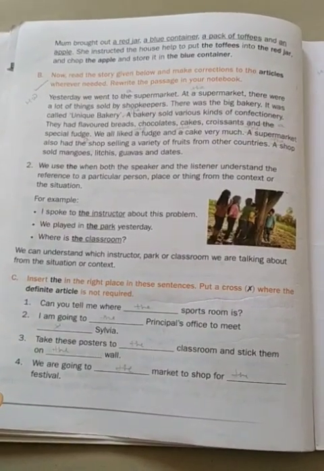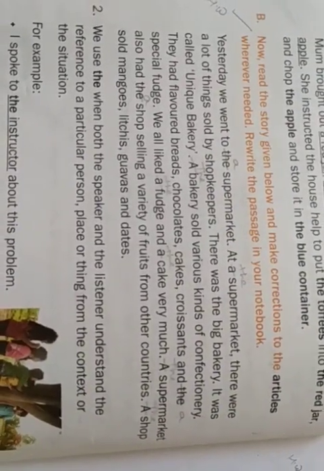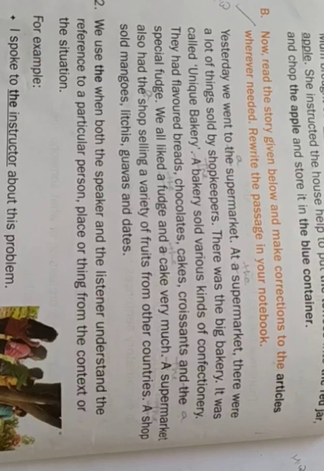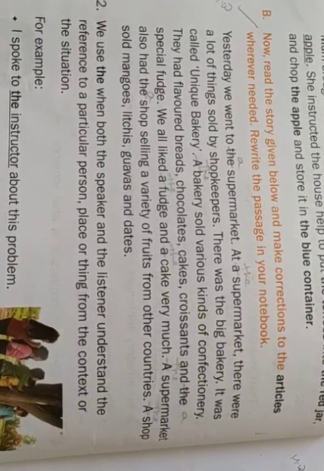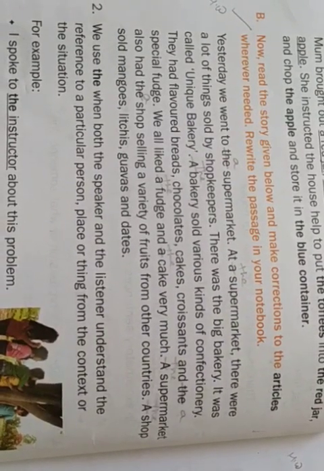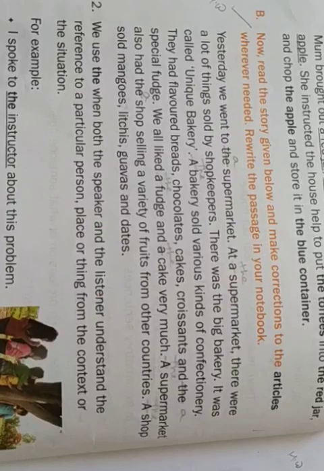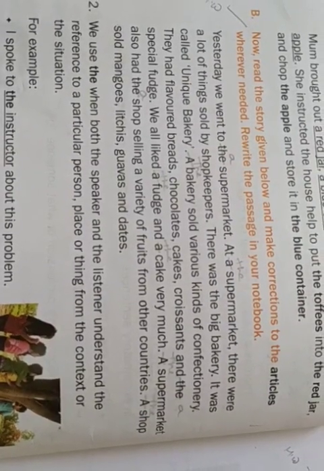See here. Yesterday we went to the supermarket. Now here "the" will not come, it will be "a supermarket". At the supermarket, "the" will come, "a" will not come. Why? Because we are referring to it the second time. That's why "the supermarket" will come.